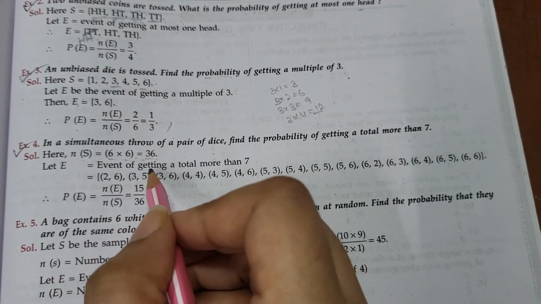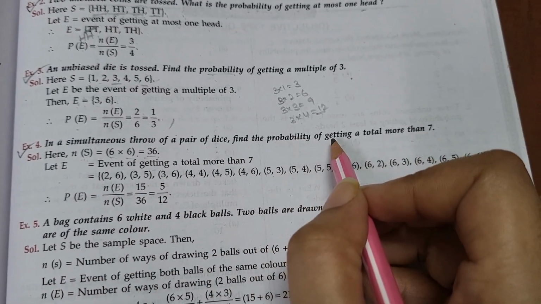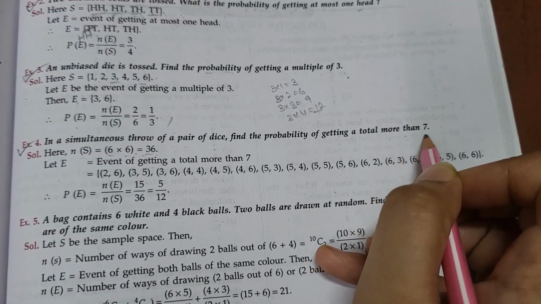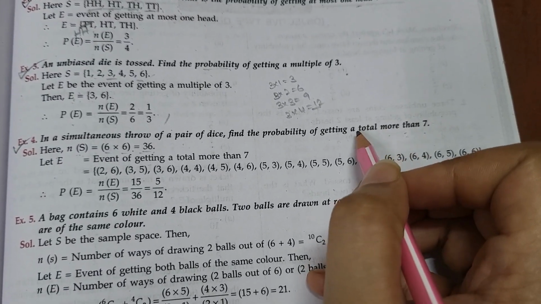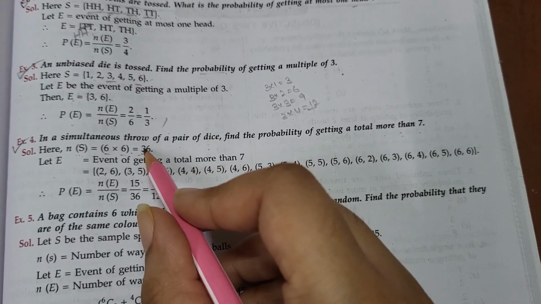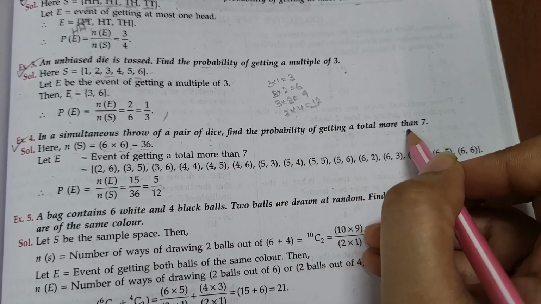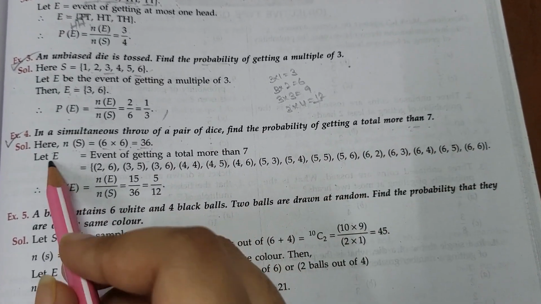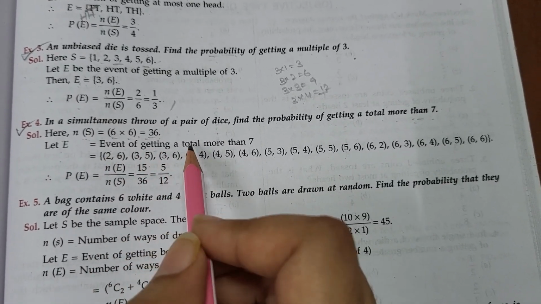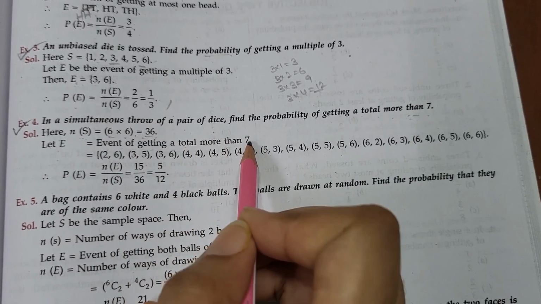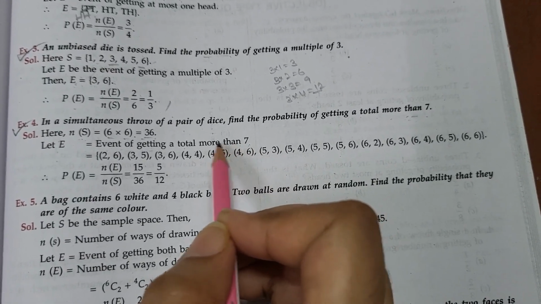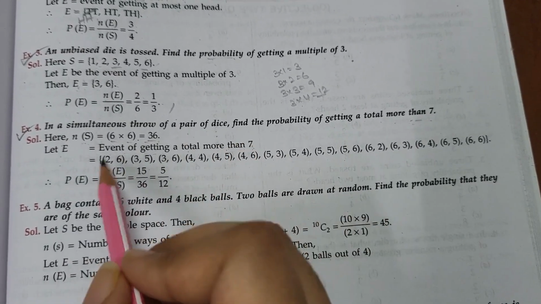Now, what is the event? The event is getting a total more than 7. So we need to take a sum of the outcomes and get more than 7. So let us see the event. The event E is the event of getting a total more than 7. So what are the ordered pairs on addition which give me more than 7?